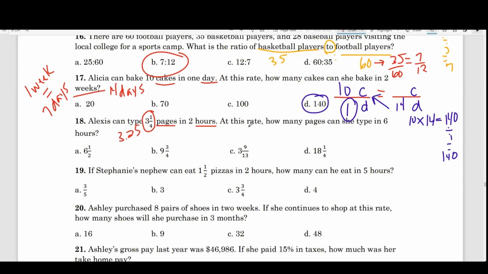All right. So from here, we just set up our ratios. We did P for pages and H for hours.